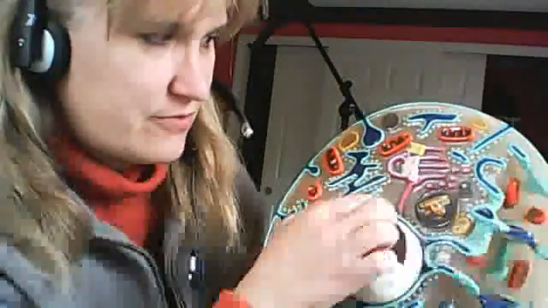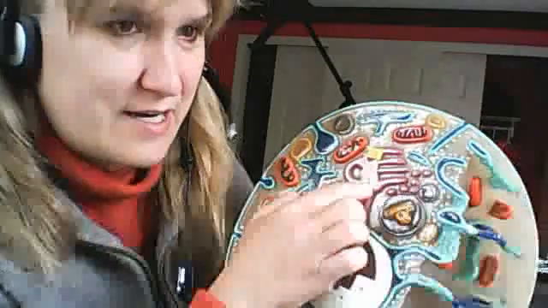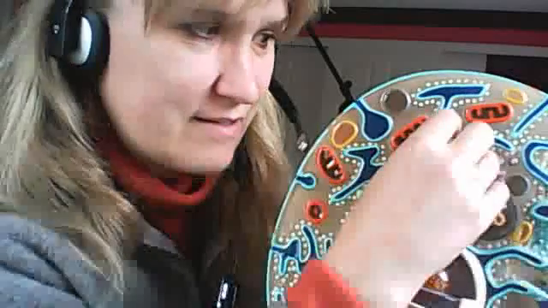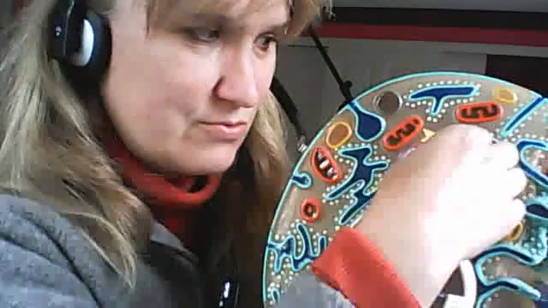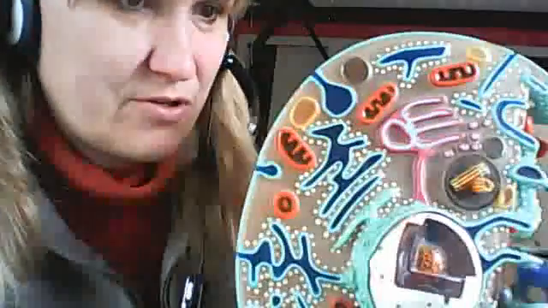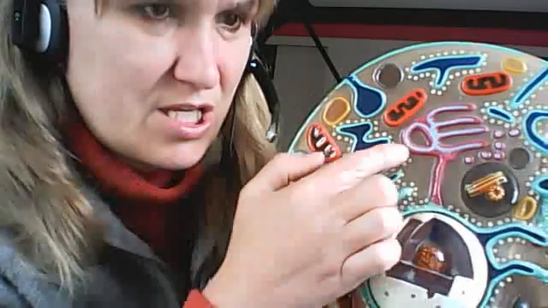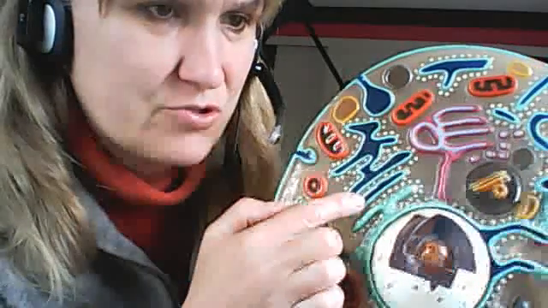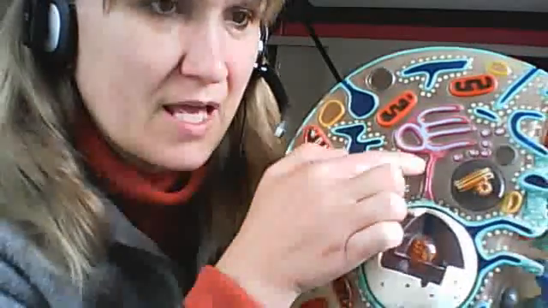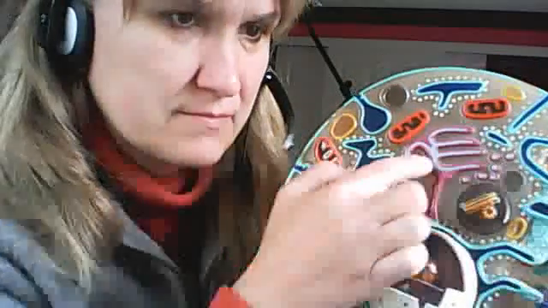Now the colorful thing over there, and I see a little flag for my Bio 100 students, meaning guess what it is and put it on your quiz paper. That strangest thing, which is actually connected somehow to the rough endoplasmic reticulum, is the Golgi apparatus.